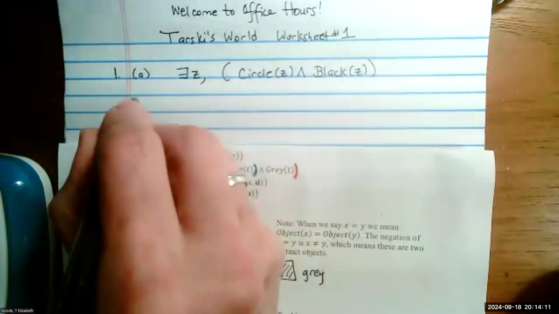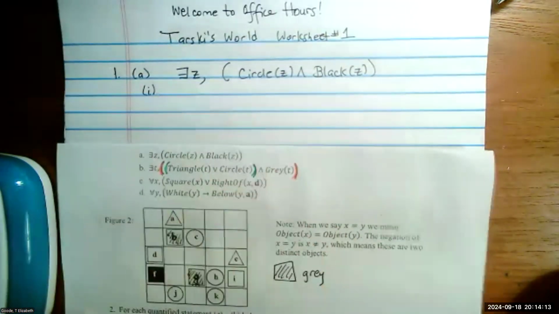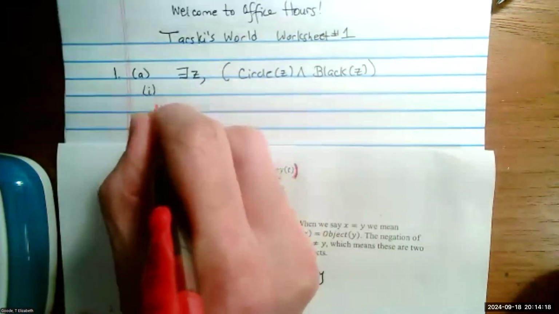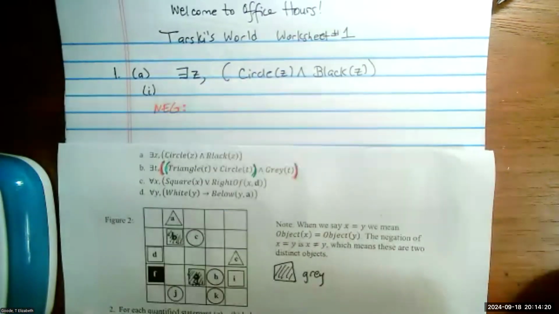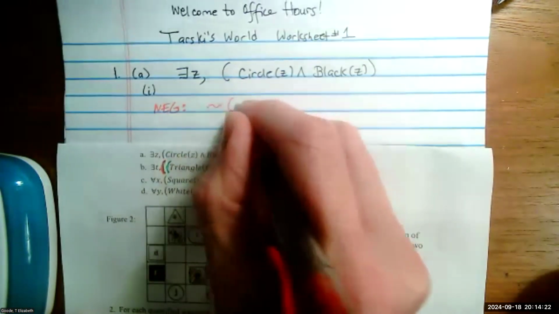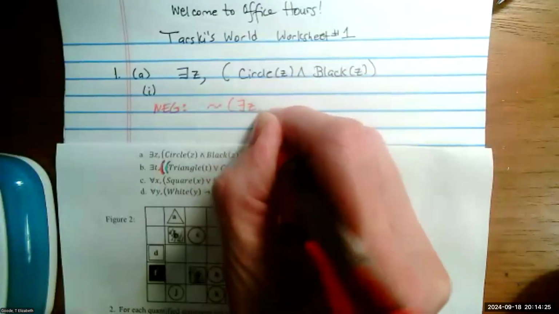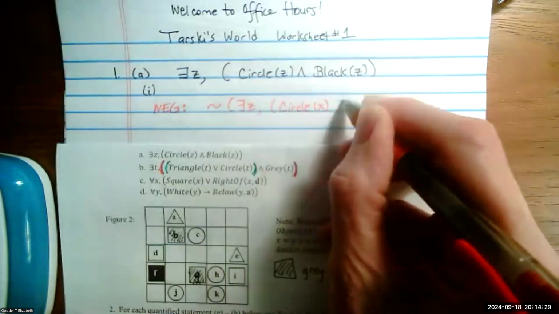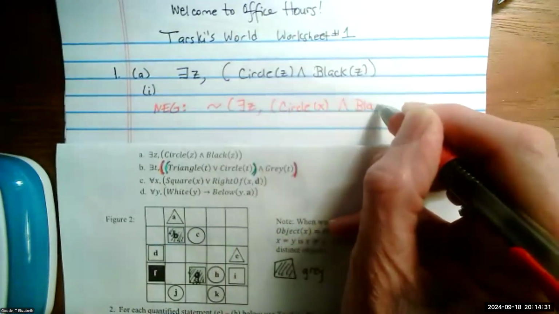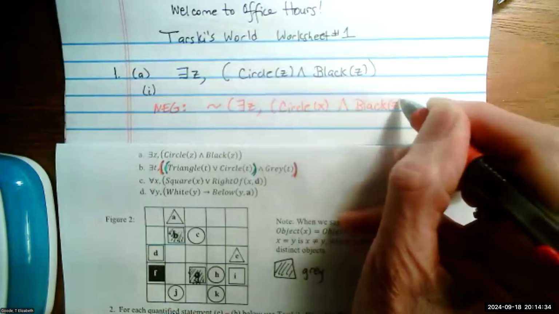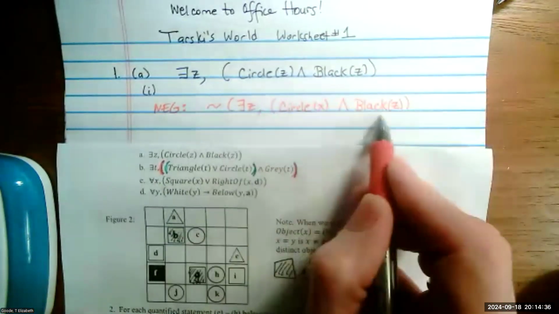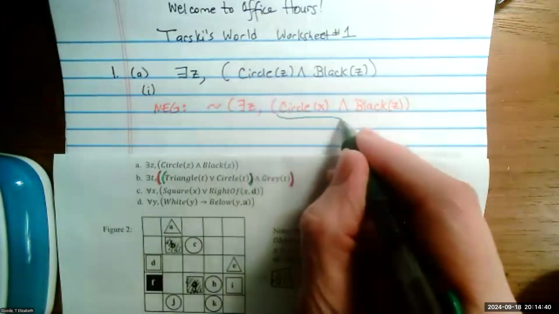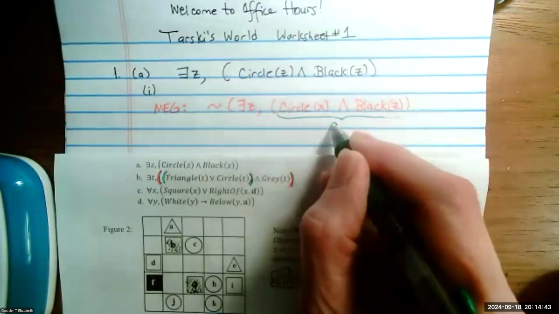So for part 1, we're going to write the negation. The first thing we do is we just put a not in front of the whole thing. And then we're going to bring the not through. We're going to use what we've learned about negating there exists statements, and what we learned about negating the predicate. This is the predicate, and it's just P of X, P of Z, actually.